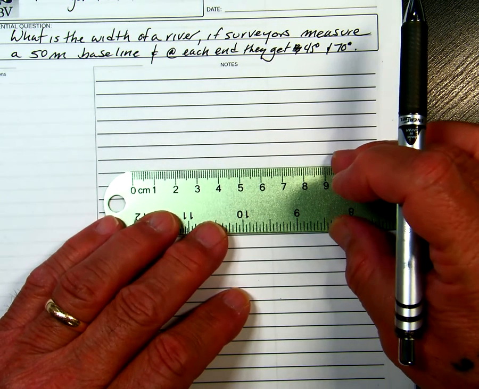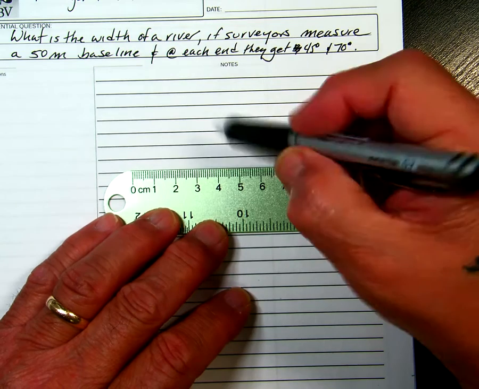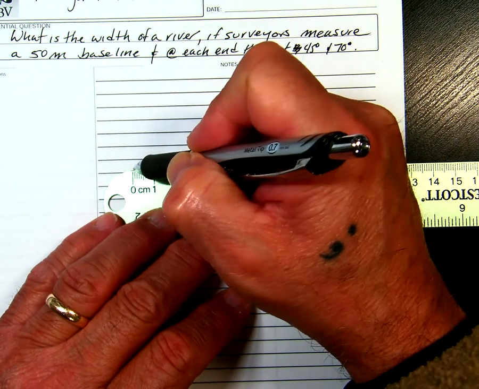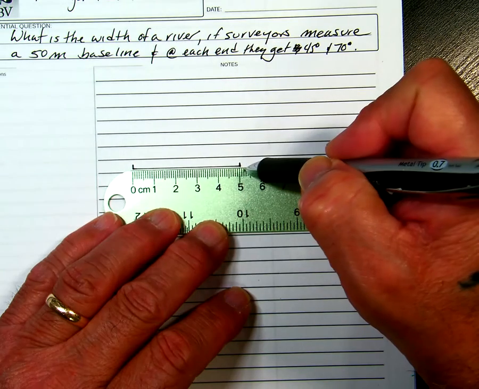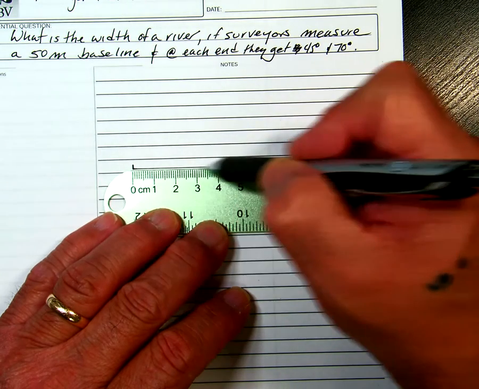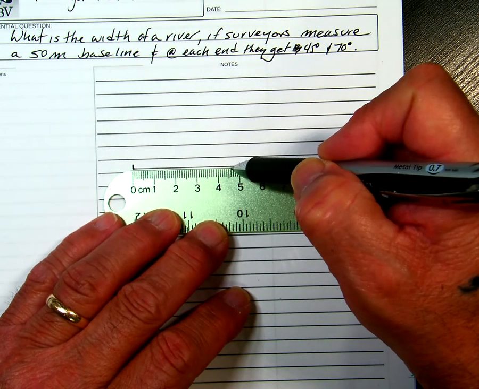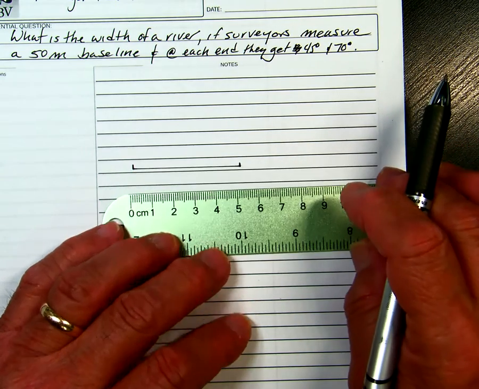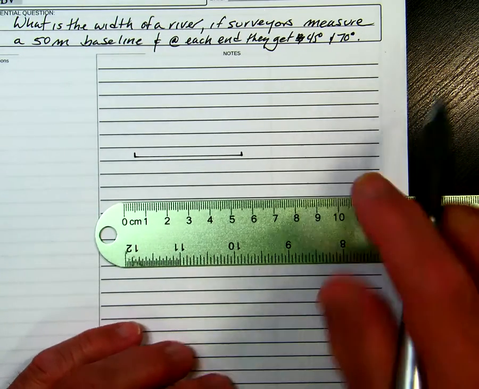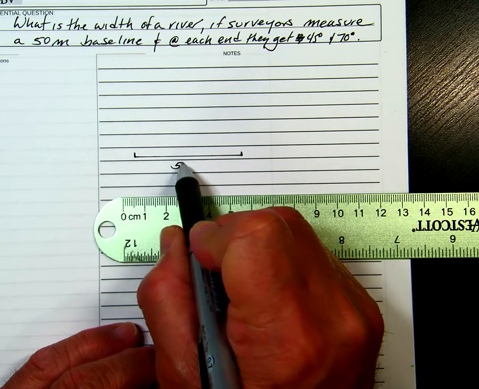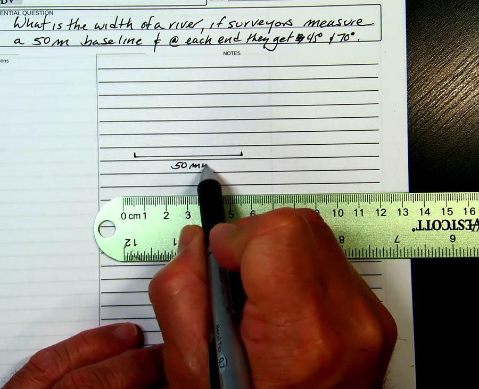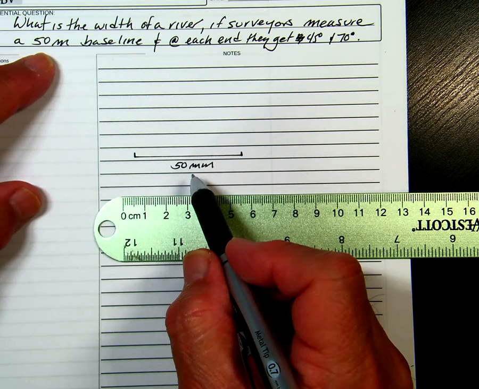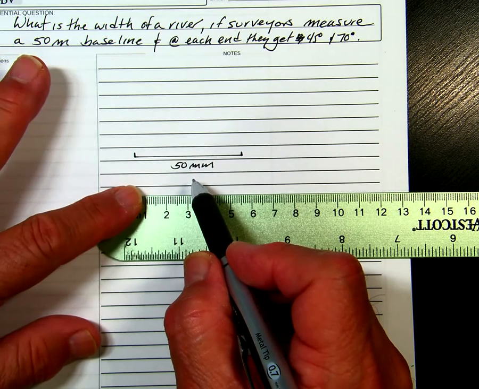So I'm going to go ahead and very carefully draw here from 0 to 5 centimeters, knowing that that's 50 millimeters. Each millimeter then will be corresponding to our 50 meters. So now that I've drawn the line, I'll label it 50 millimeters, understanding that I'm corresponding this 50 meters that the surveyors took to our 50 millimeters here.